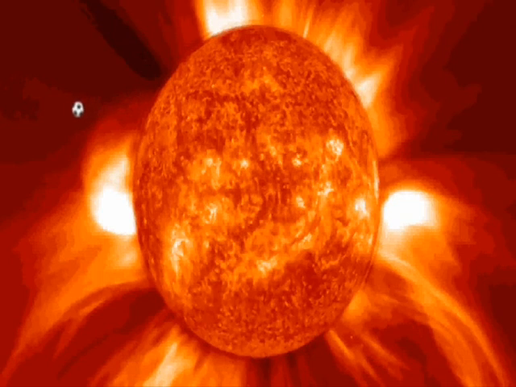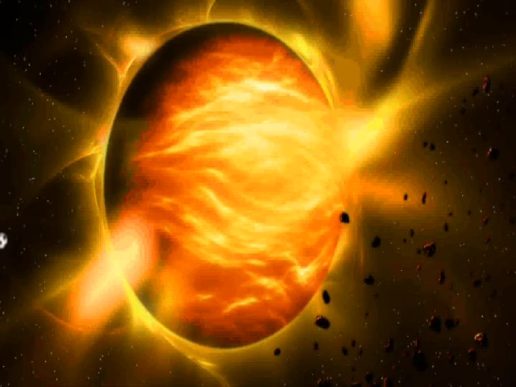Here is the main sequence star. This is the most stable part of a star's life. The core converts hydrogen into helium. The pressure from the nuclear reaction counteracts the force of gravity. To maintain the high pressure, the gas must be kept at a high temperature.